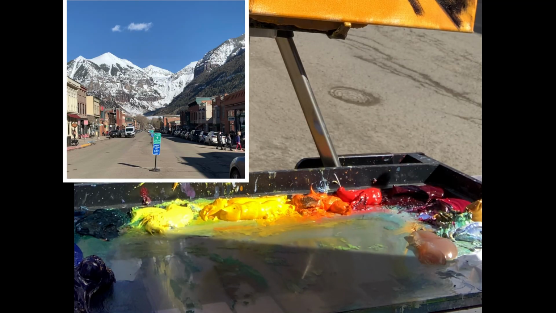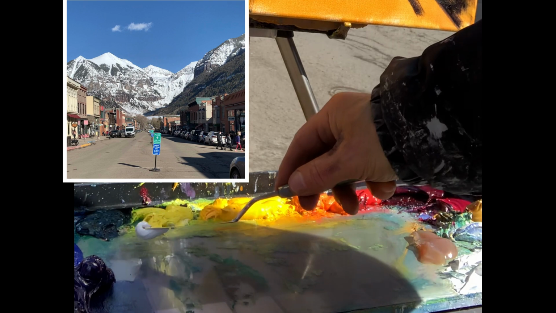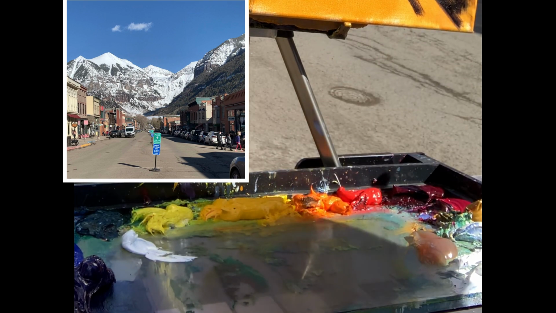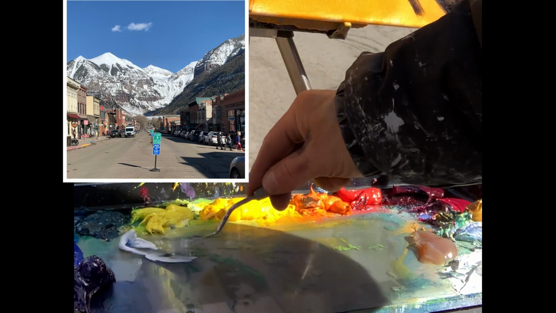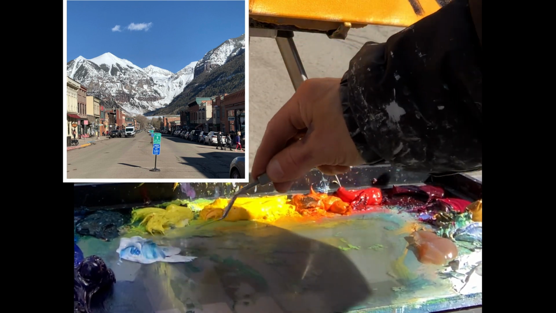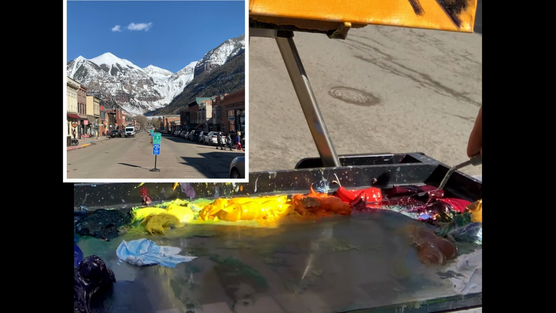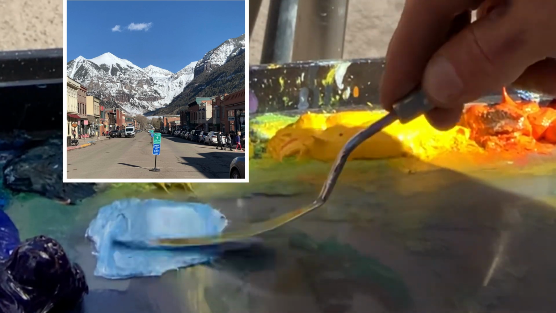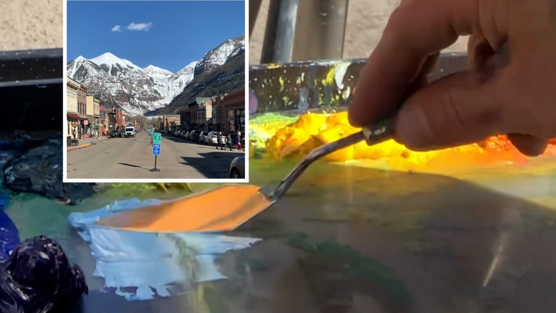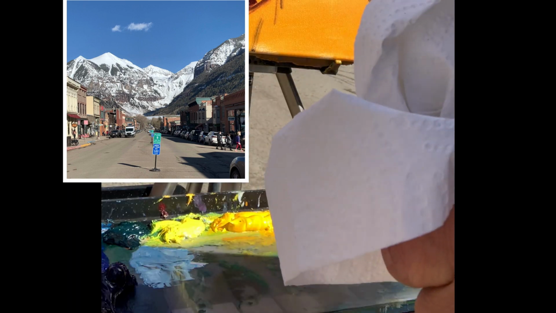Okay, let's get you down on palette view here and show a little bit of color mixing for some of the blocking colors for the sky. I'm going to use a little bit of titanium white and some cerulean blue. I'm going to put a touch of cad red in that mixture for a pretty sky blue violet color for the pavement here, the road.